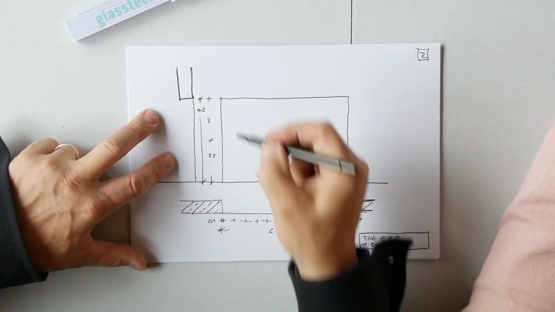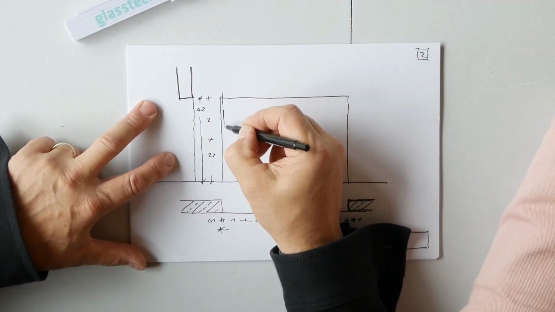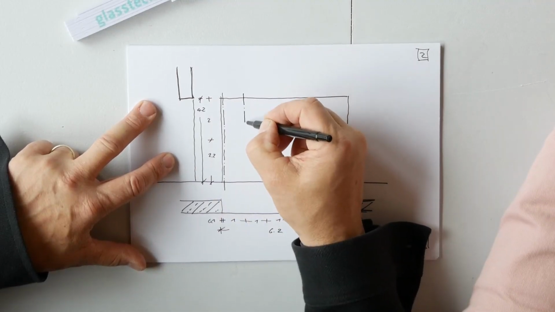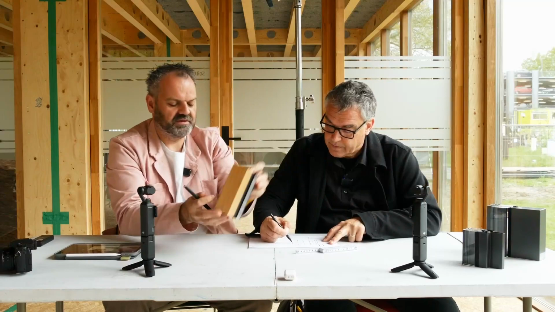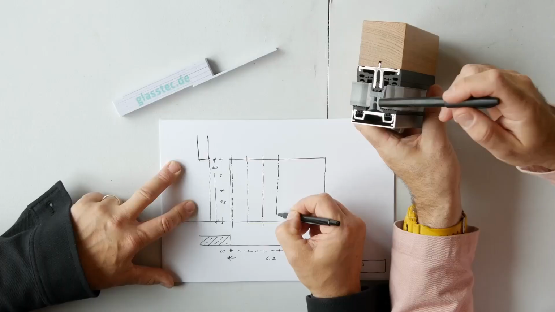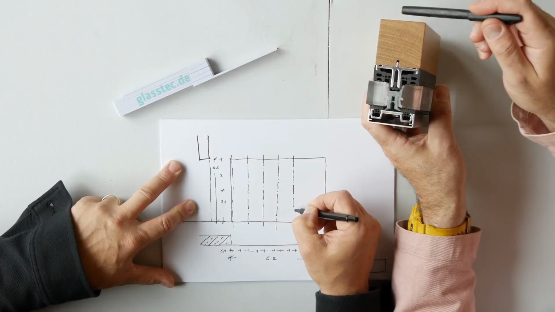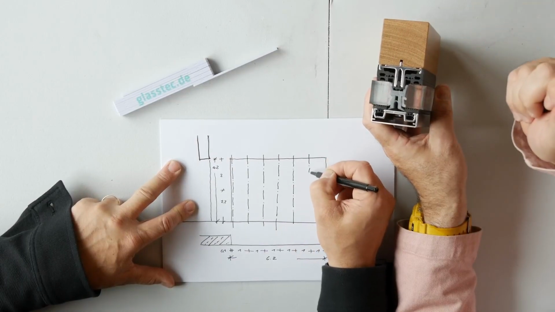Now I defined this, so I actually have a grid line here. And the grid line is a dotted dashed line. And later on it will be the center line of our profiles. I can already show that. So the center line through a facade, for instance, here, that would be the grid.